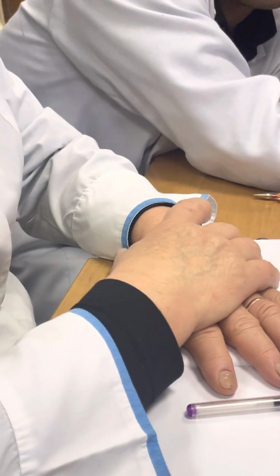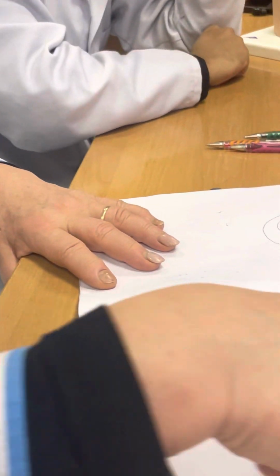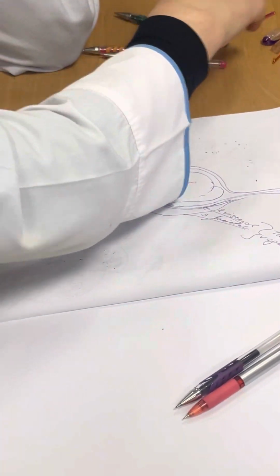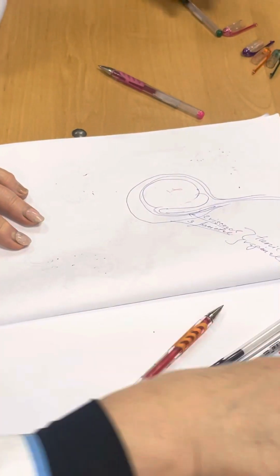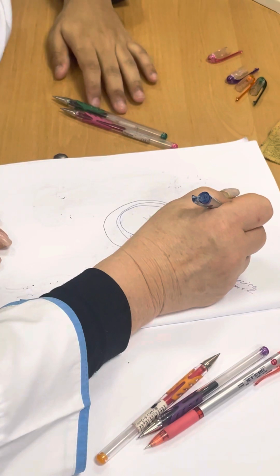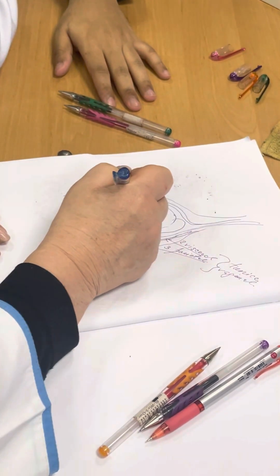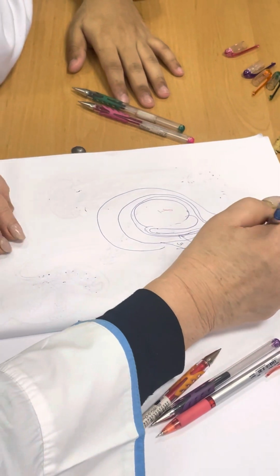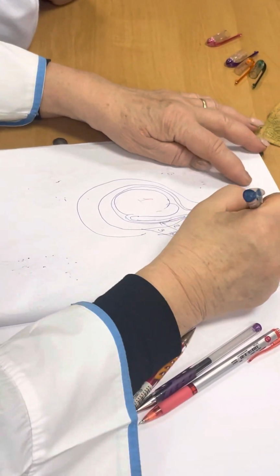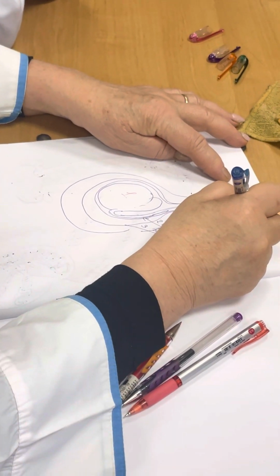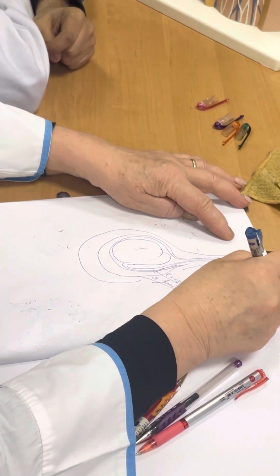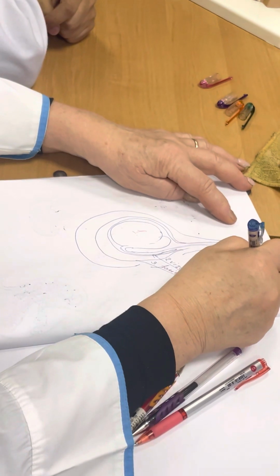Transverse fascia, my dear. And this will be transverse fascia. Here will be, for example, transverse fascia.